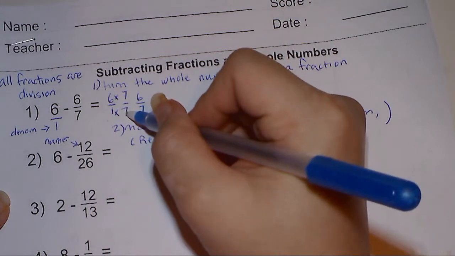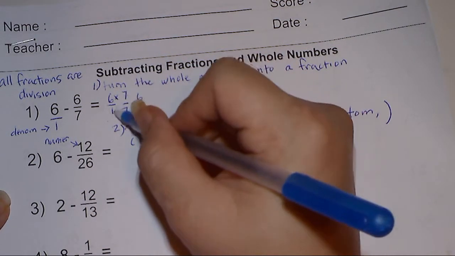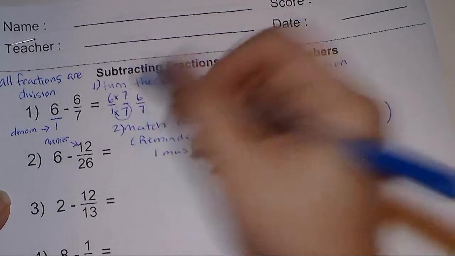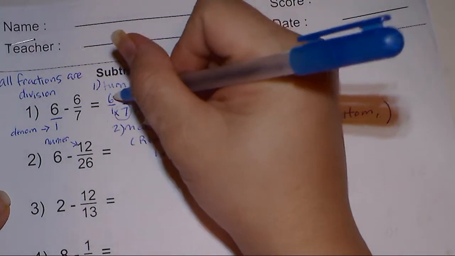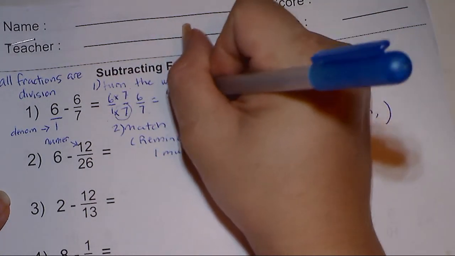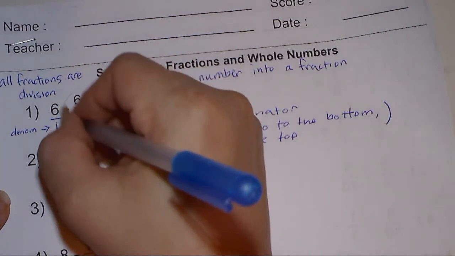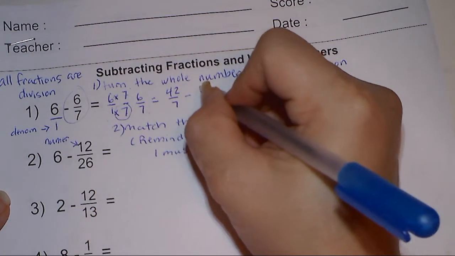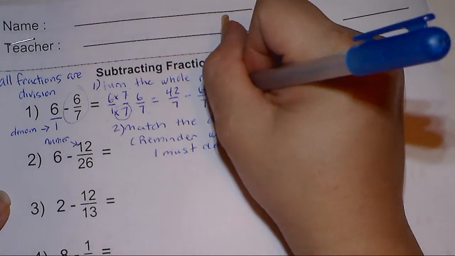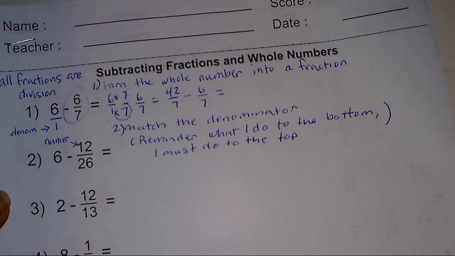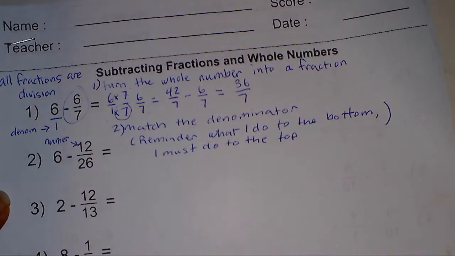So 1 times 7 down here, so top, 6 times 7. I did the exact same thing I did to the bottom to the top. Then I like to rewrite it because it gets a little bit messy. So 6 times 7 is 42, and 1 times 7 is 7. Minus what? Minus 6 over 7. Then 42 minus 6 is 36 over 7.